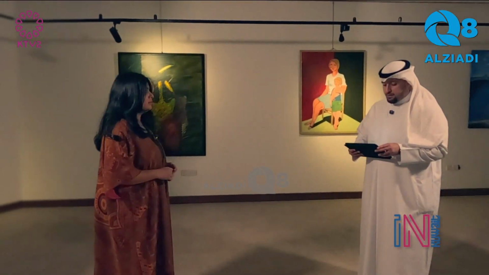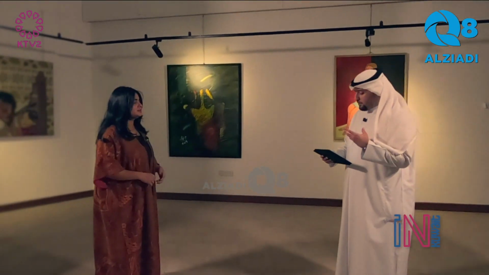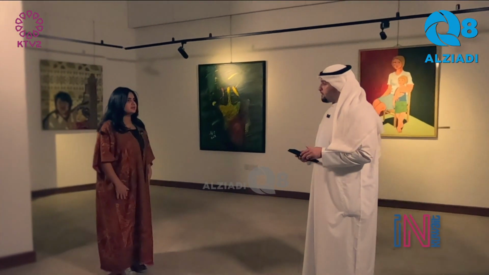So we have a lot of embroidery, a lot of artwork that focuses on sadu, which is something that we are very proud of, as the Arab culture works with them. Of course. Now, do you think the museum plays a role in inspiring young Kuwaiti artists today? I think it does play a huge role, because there has been a lot of artwork created by a lot of young people, and a lot of artwork that has been created in the early 2000s and the 90s.